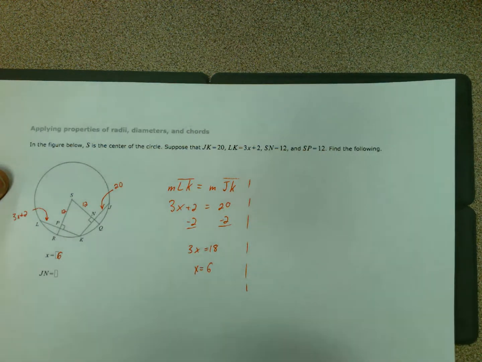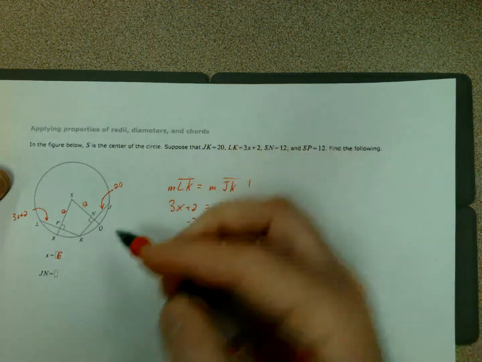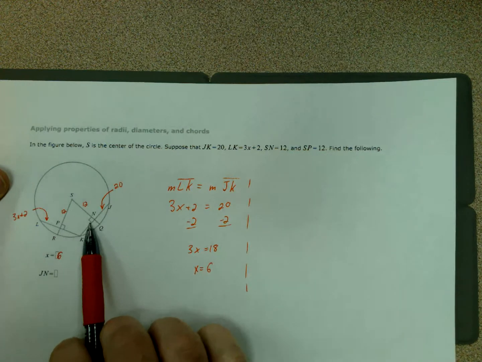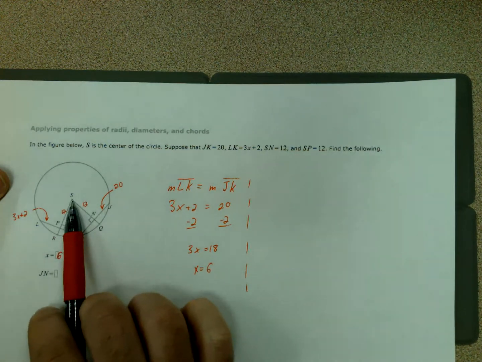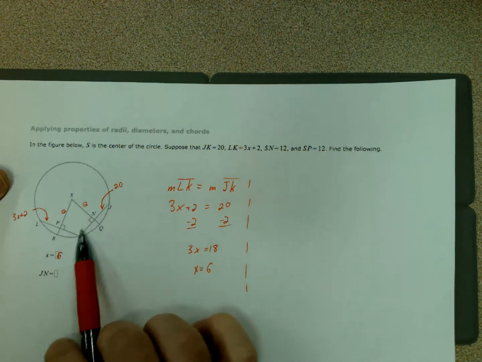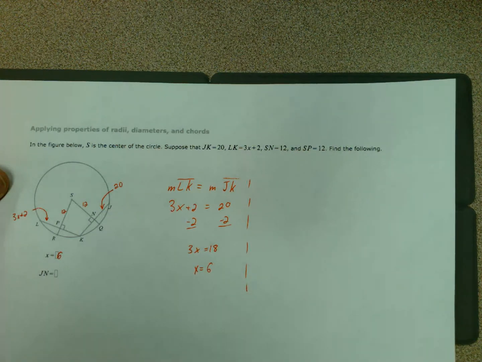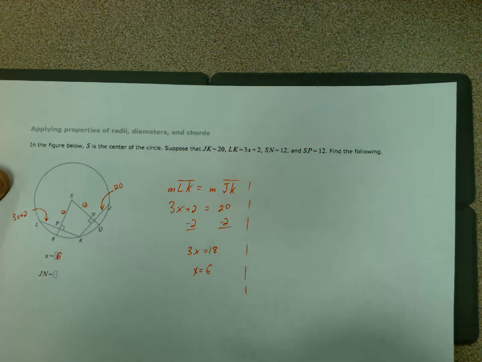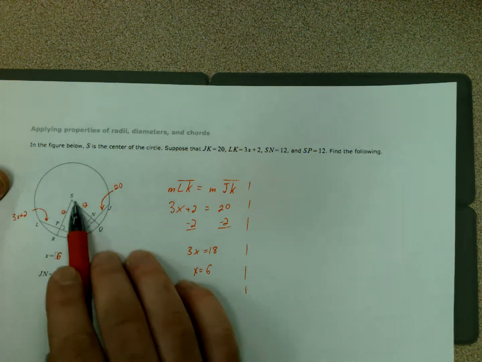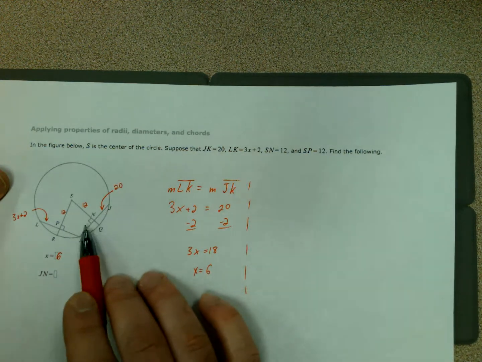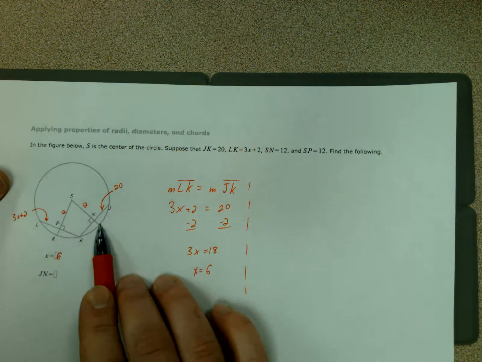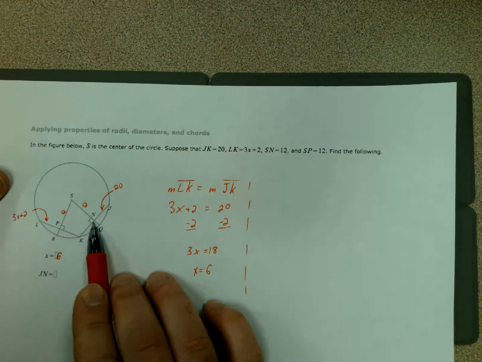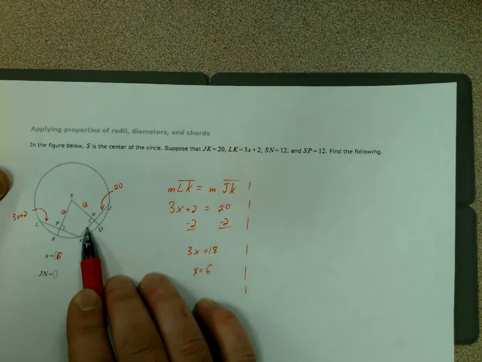And the second part's actually even easier with this setup. They have that perpendicular symbol here, so our radius is perpendicular to that chord. Anytime a radius or a diameter, since it's made up of two radii, intersects a chord, anytime it is perpendicular to a chord, then it bisects it.